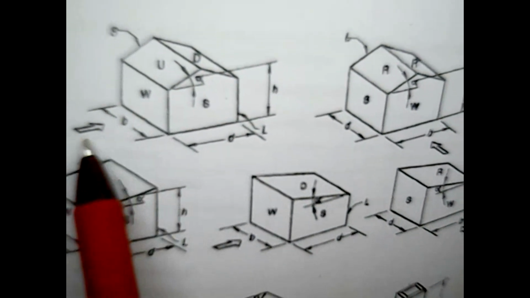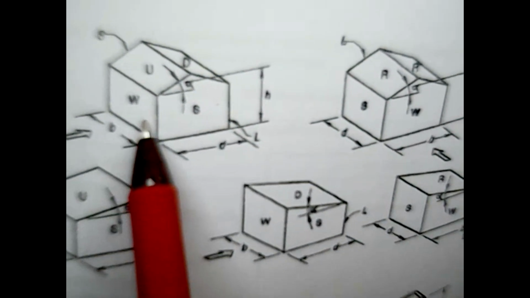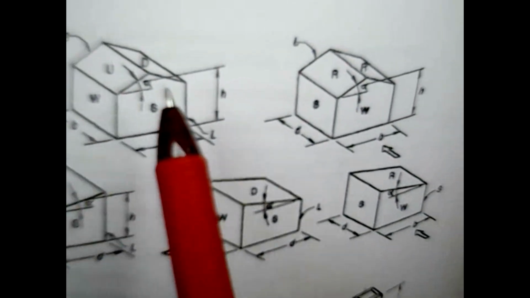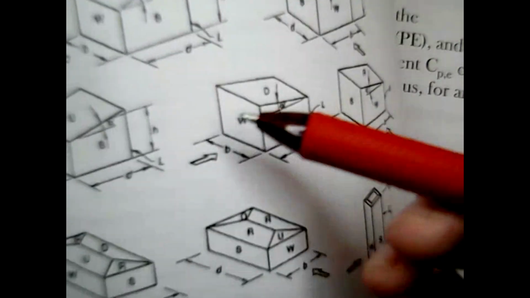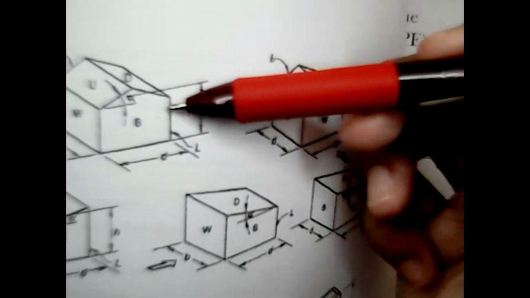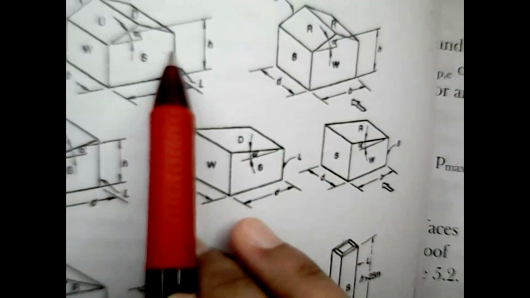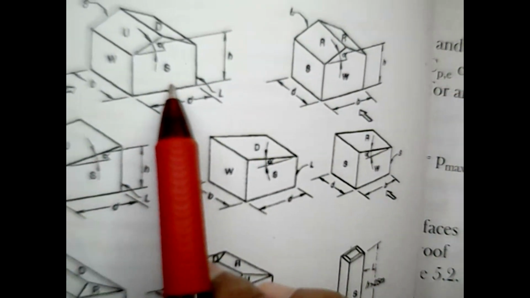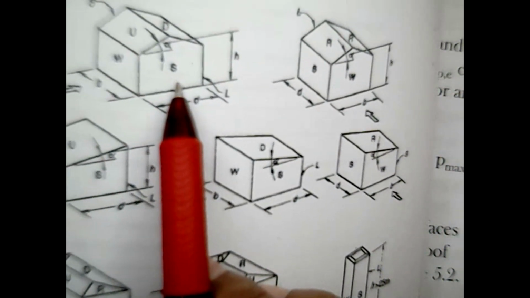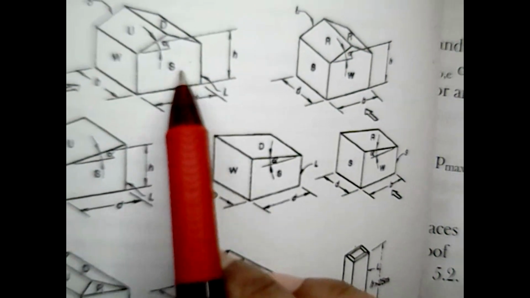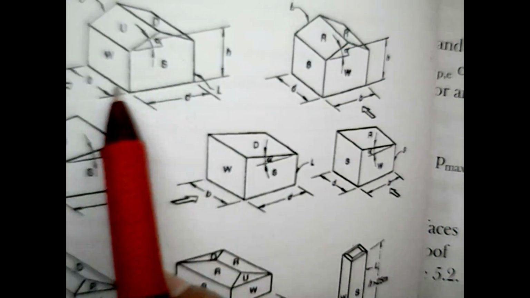The face which is facing the wind direction is what we call the windward, and the back face, in this direction, is what we call the leeward. Here is the side wall, which is the face parallel to the wind direction.